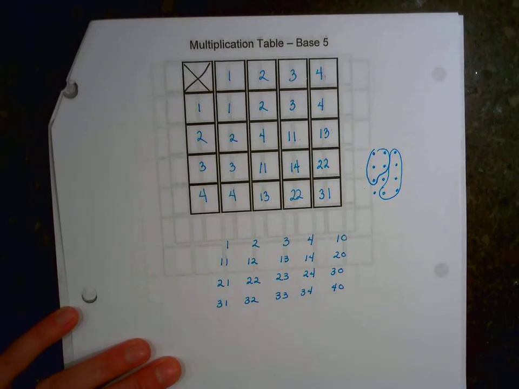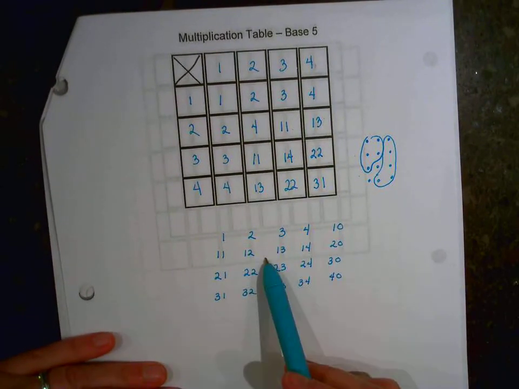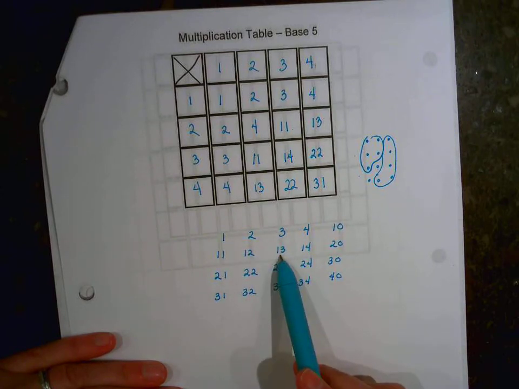Okay, so let's just start these. So if I were doing 4 times 2, I know that's 8 fingers. So you just have to count over 8. 1, 2, 3, 4, 5, 6, 7, 8. 4 times 2 must be 13.